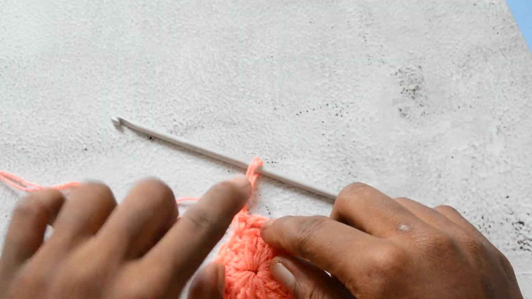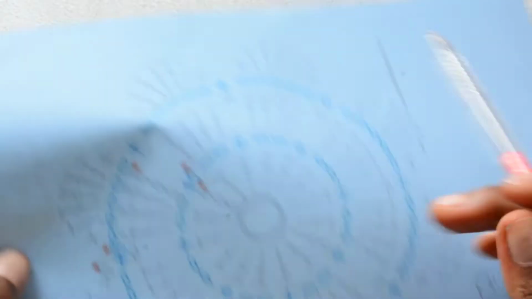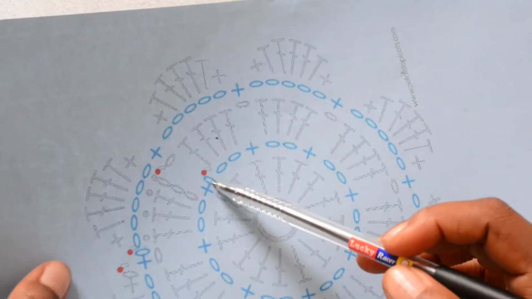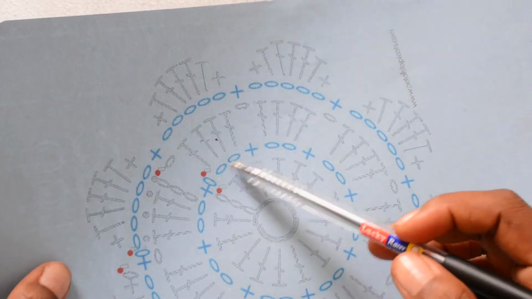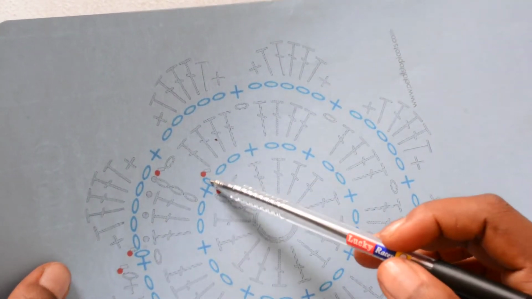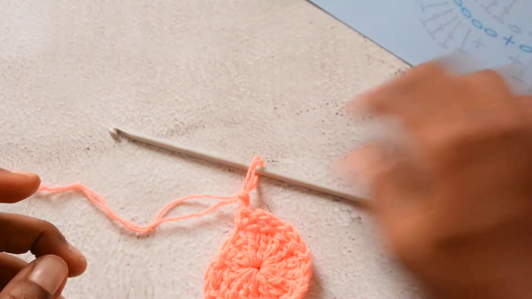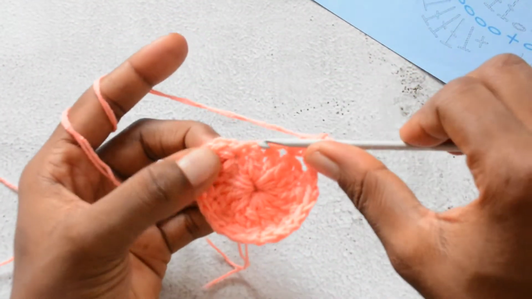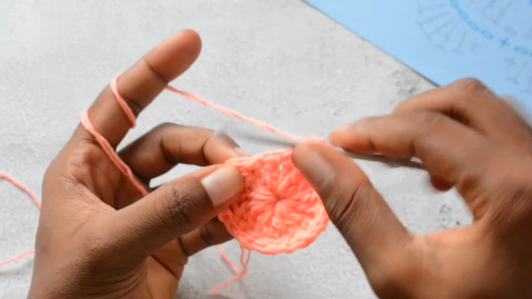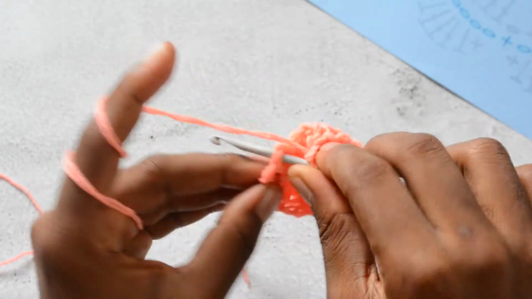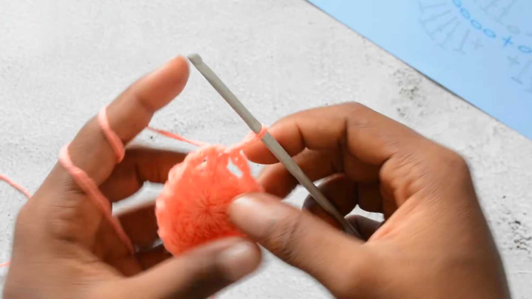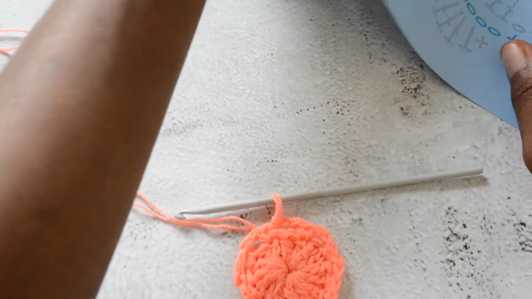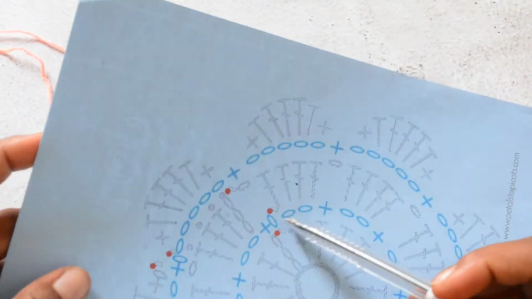I've just done the last chain 2, and I'm going to see what's next. This is the last chain 2 I just did. So I'm going to be slip stitching in the chain 1 from the beginning. I finished this chain 2, so I slip stitch in the chain 1 from the beginning. Here is my last chain 2. Here is the double crochet I'm skipping, and then I put that slip stitch here in the chain 1 from the beginning. And then I'm done with my round 2. Done with round 2 now.